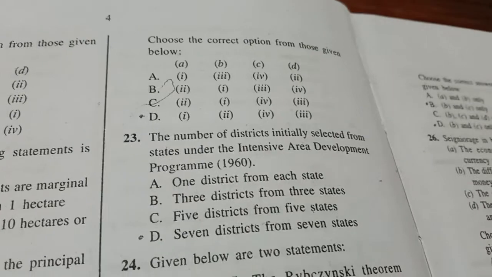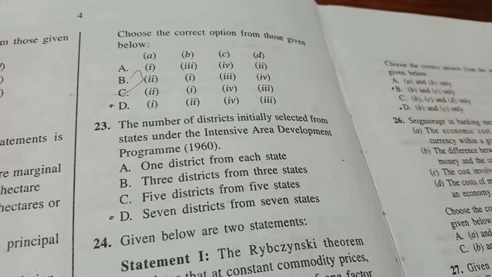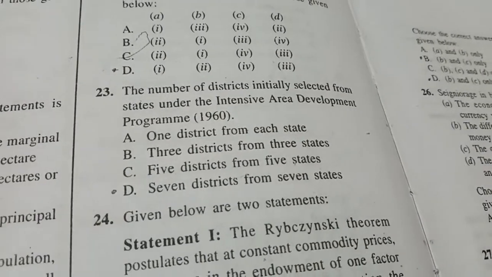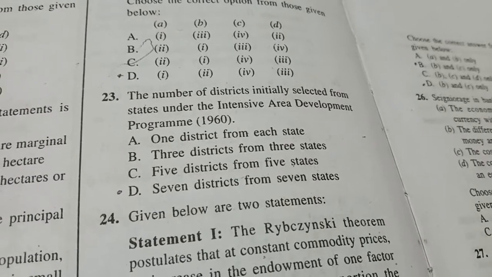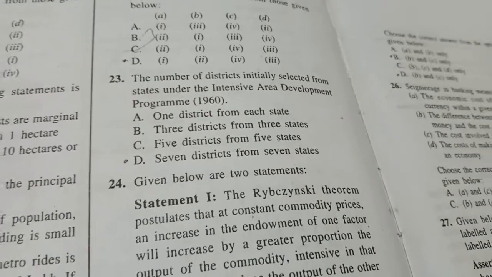The number of districts initially selected from states under the Intensive Area Development Program, 1967: districts from 7 states.